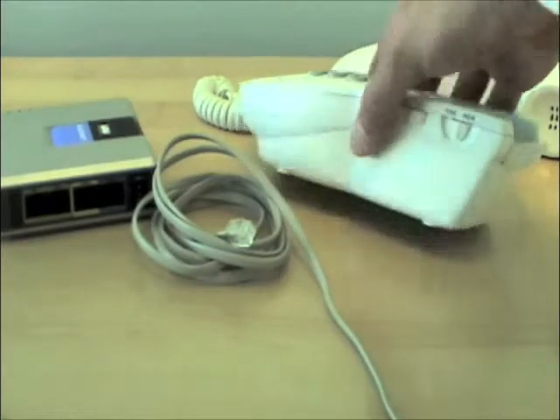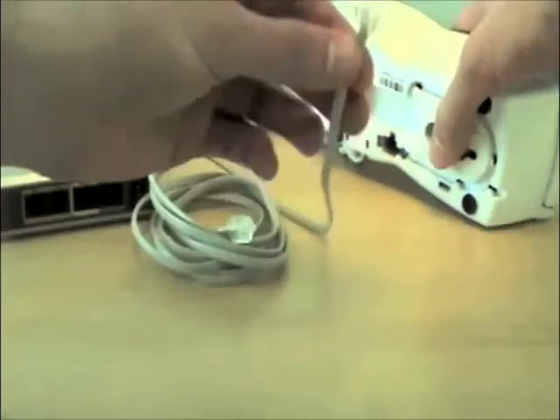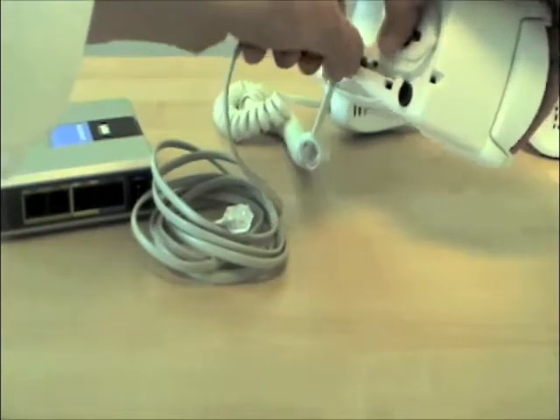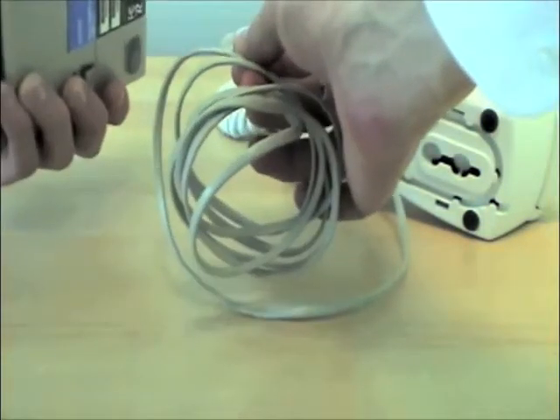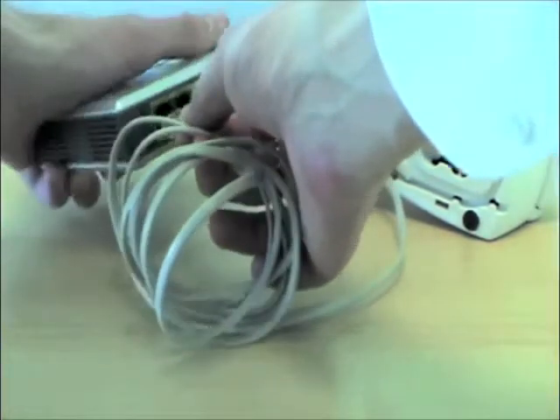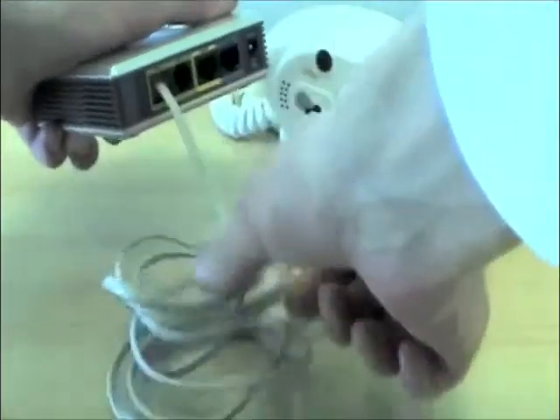Take your telephone cable and connect one end to your phone or fax. If your fax machine doesn't have a touch-tone handset, you'll need to use a regular analog phone for this step. Plug the other end of the cable into the Phone 1 jack on your ATA. The jack is outlined in green.